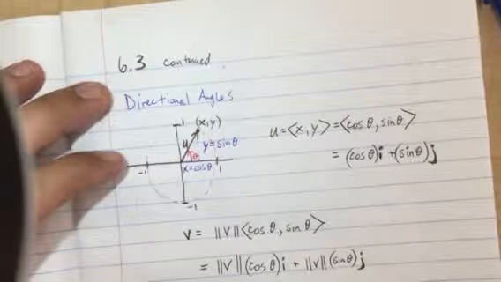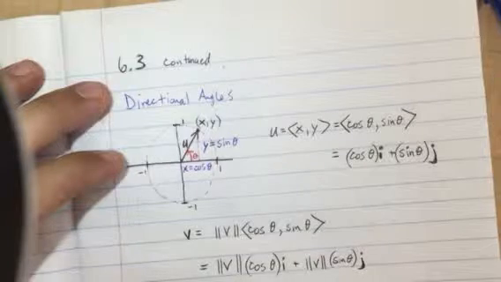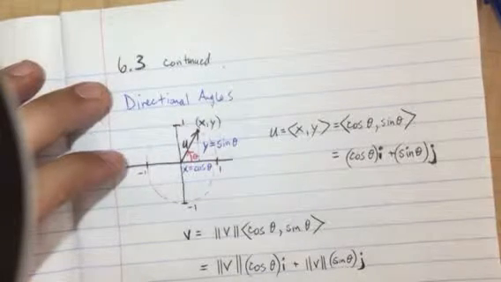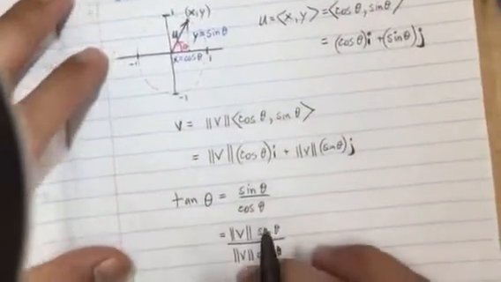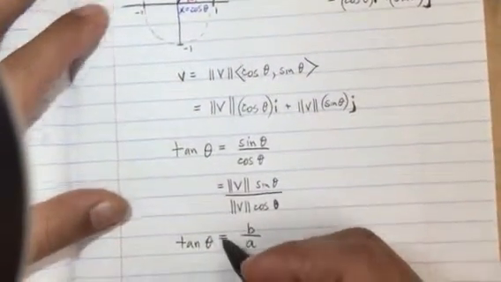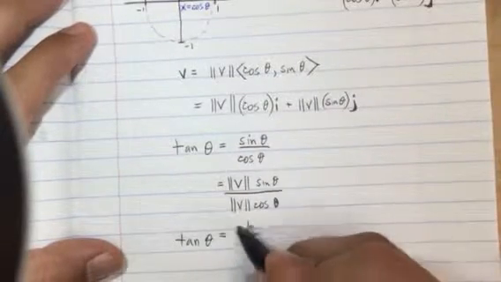So b over a is, if we were to simplify, we would just be left with the numbers that we multiply times i and j. So tangent of theta equals b over a. Sorry about that, I need to keep scooting this up. This is the main idea we're going to use. Tangent of theta equals b over a.